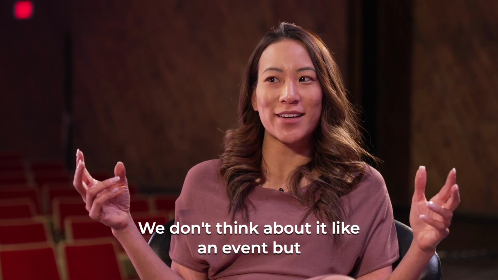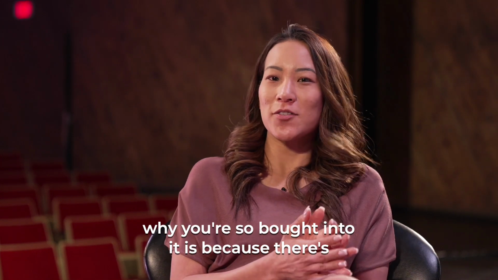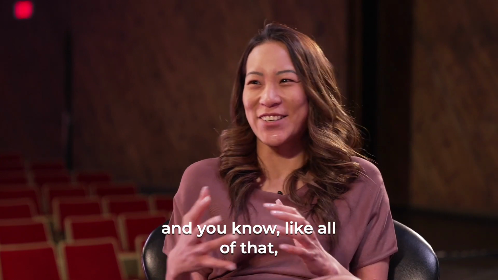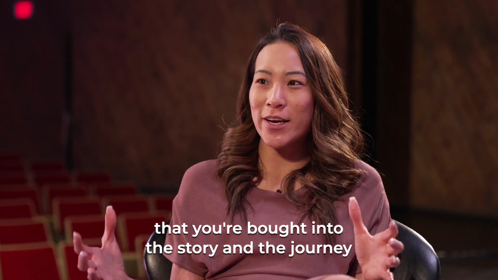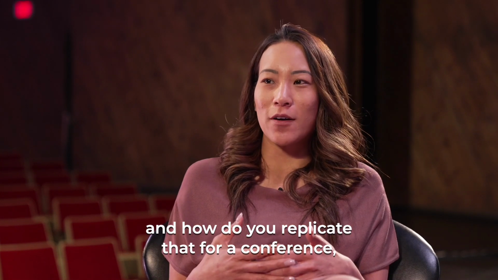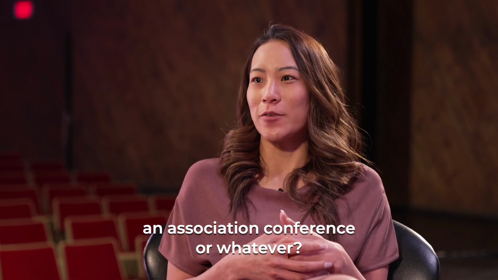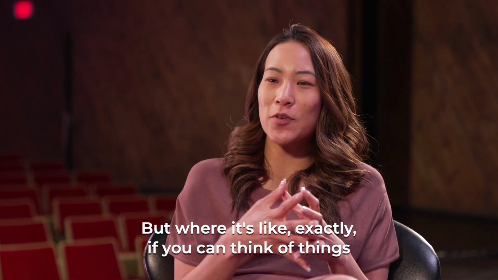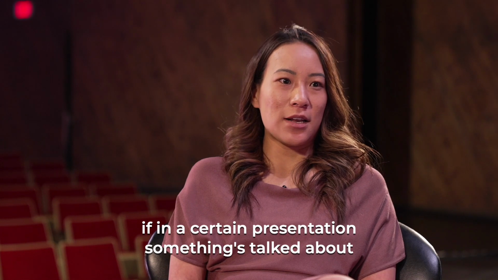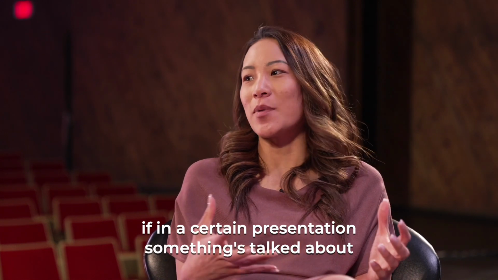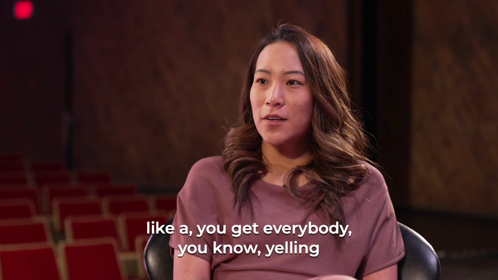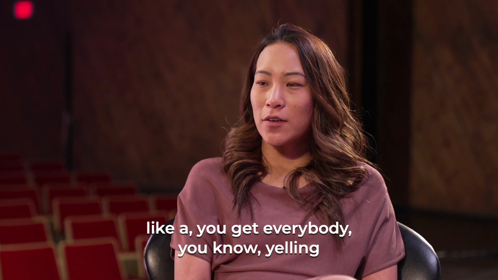We don't think about it like an event, but why you're so bought into it is because there's a storyline, right? And you have a hero and the evil Patriots, and you're bought into the story and the journey. How do you replicate that for an association conference or whatever? Exactly, if you can think of things where, if in a certain presentation something's talked about, or like a scavenger hunt, or let's say you get everybody yelling.